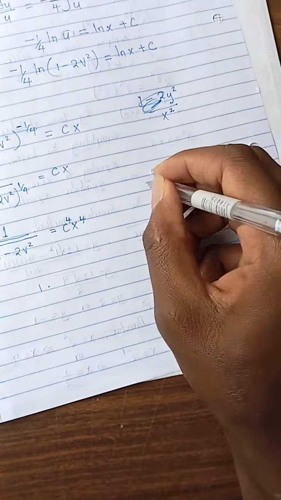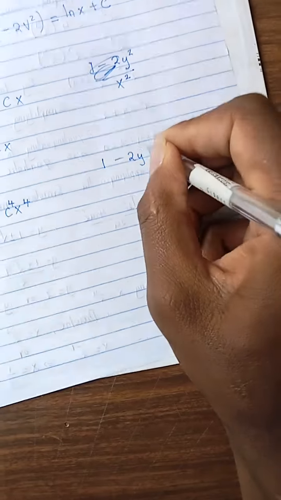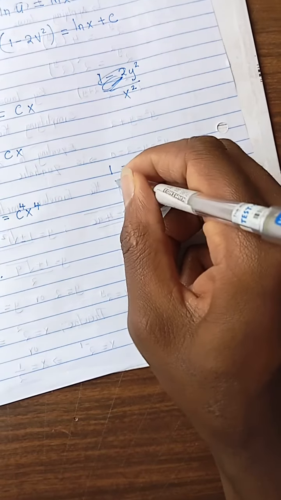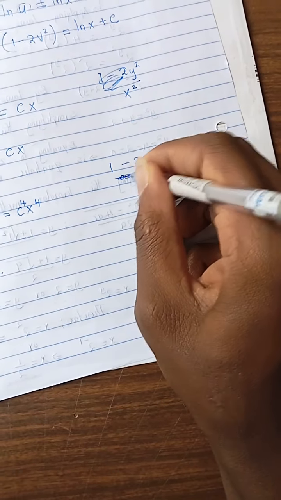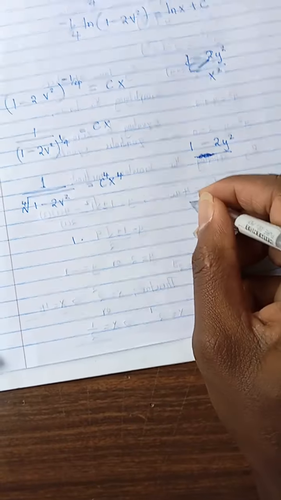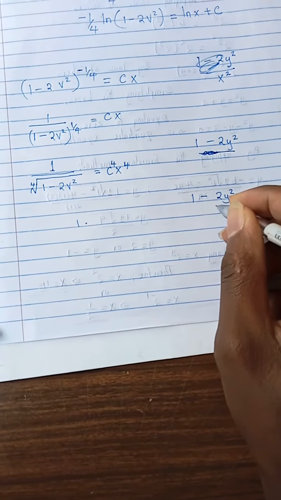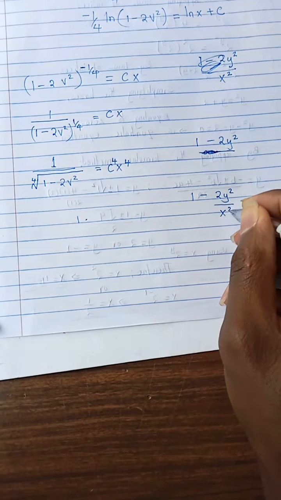Sorry, that is 1 minus 2y squared, and we divide this part by x squared.